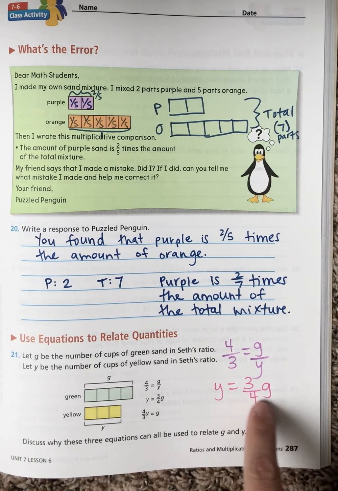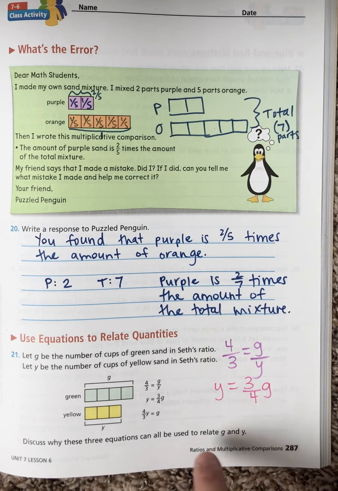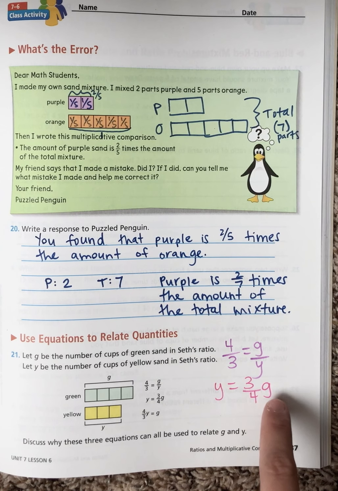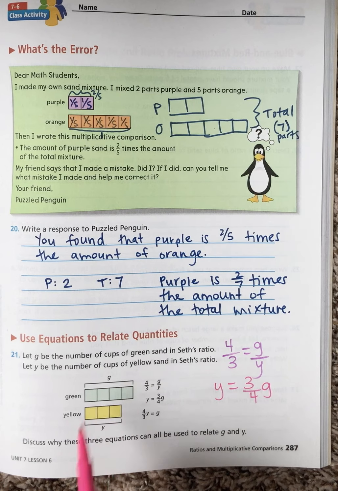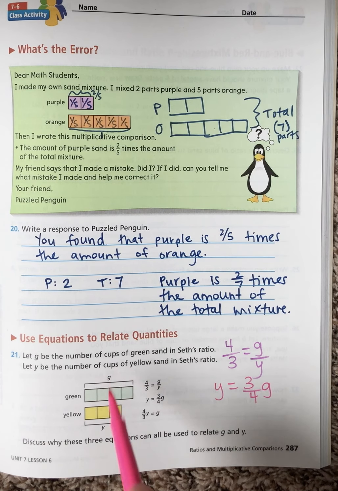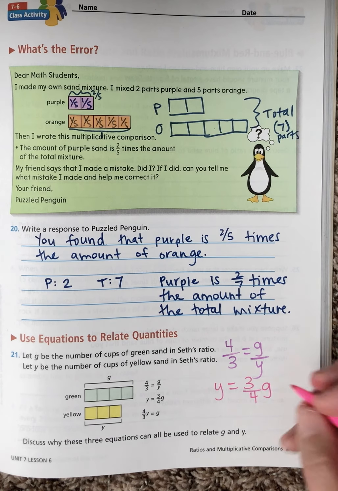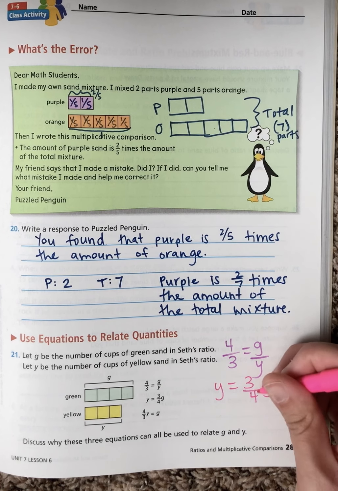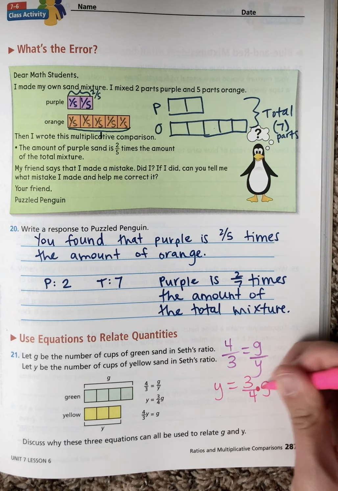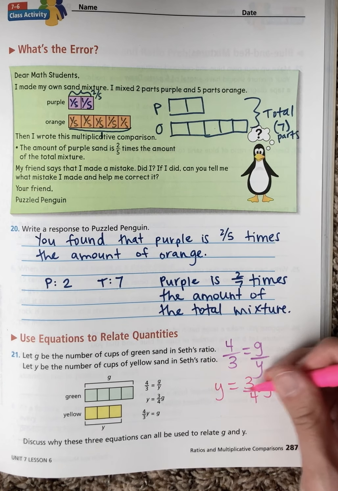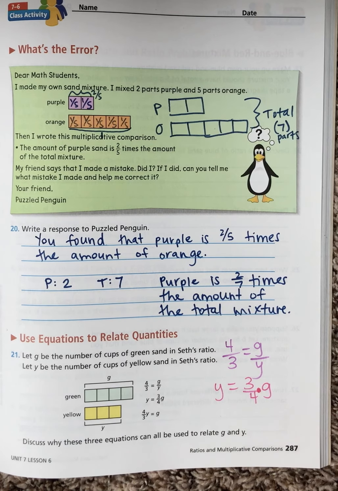Second one says this, y equals 3/4 of G. Yellow is 3/4 of green. Well, yes, it is, because right here, if you're comparing yellow to the green, yellow is 3/4 the size of the green one. If the green is your whole, if green is 1, then yellow is 3/4 of that size. Okay, and remember in math, of means multiply. So it's like saying 3/4 of your green. Yellow is 3/4 of your green.